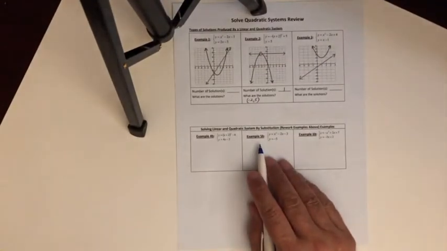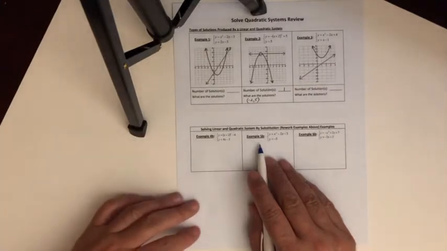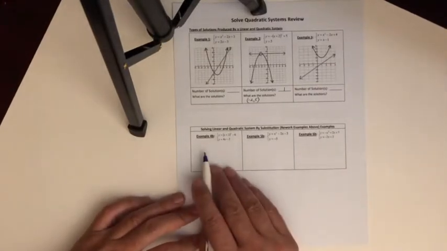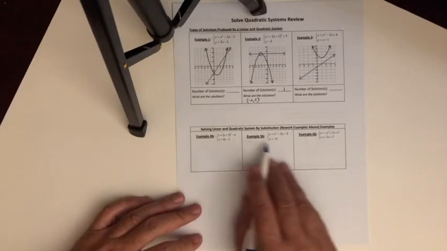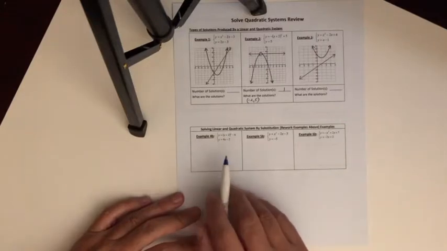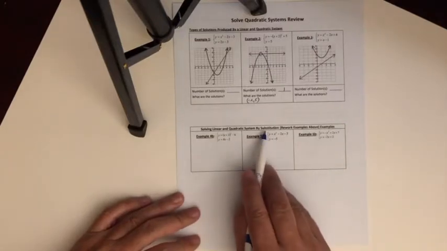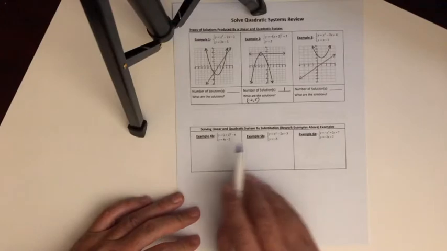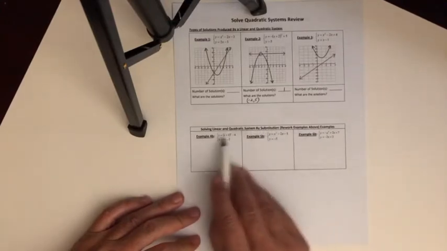Let's look at example number 4, and you're going to do these others on your own. Here we have a quadratic, and it says solve by substitution. Don't worry about the rework stuff there. Just worry about substitution.